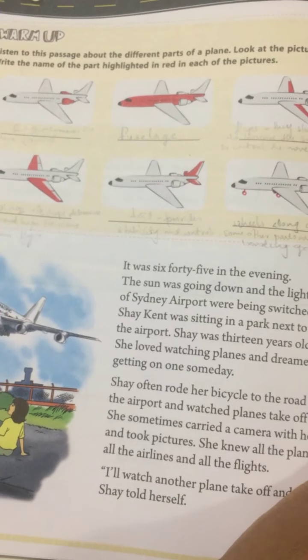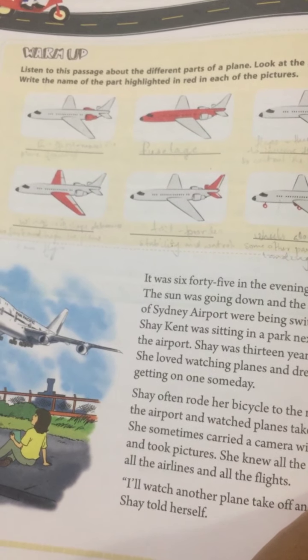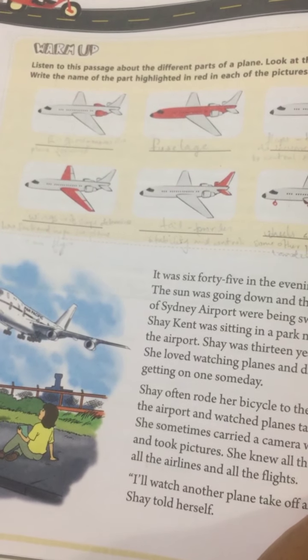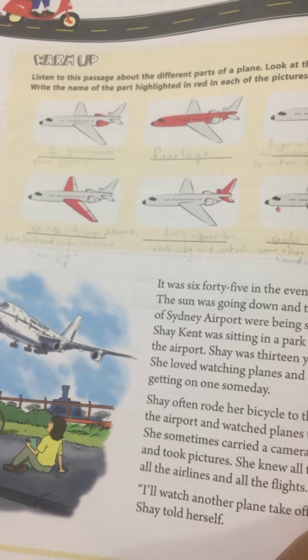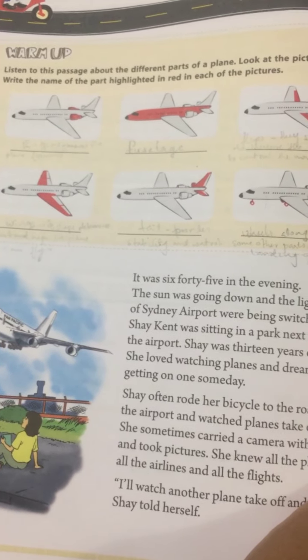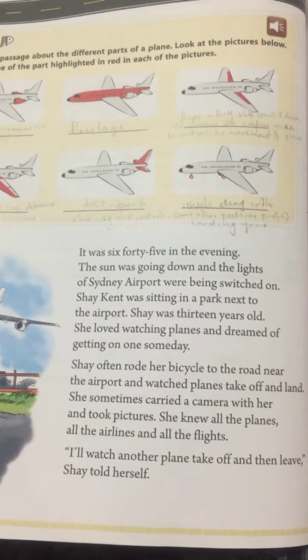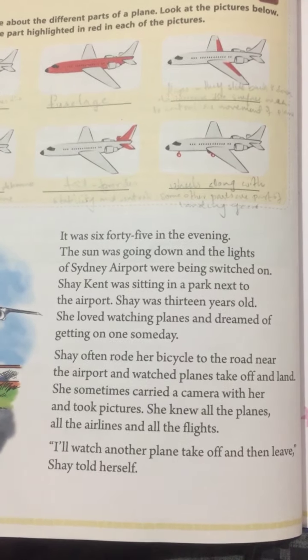Now from this passage, please try to find out the different parts of a plane. Here are parts highlighted in red in each of the pictures. Try to mark them. Okay, we can move on to the story.